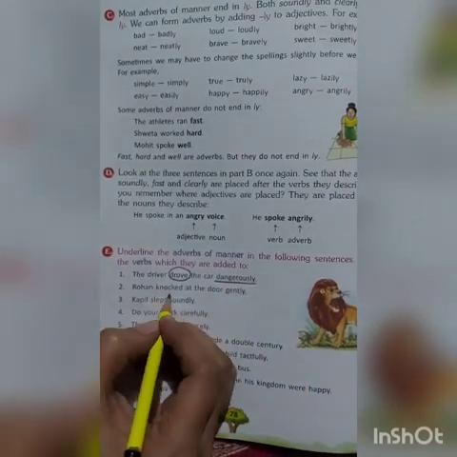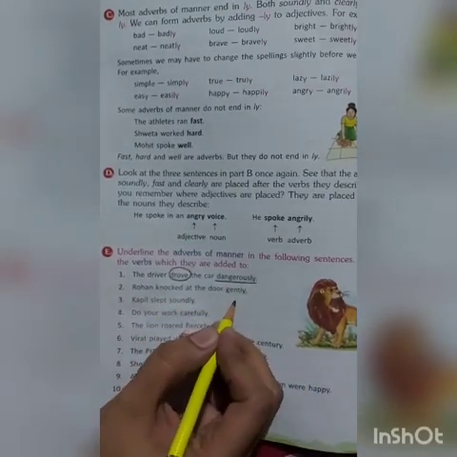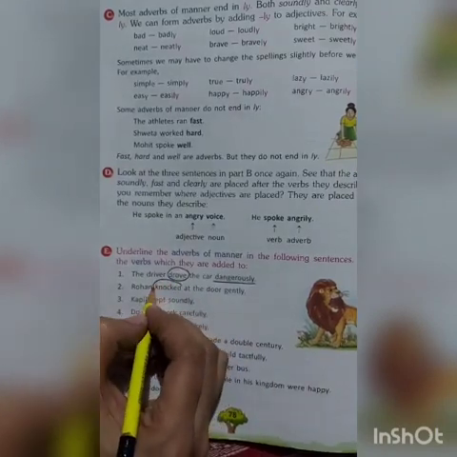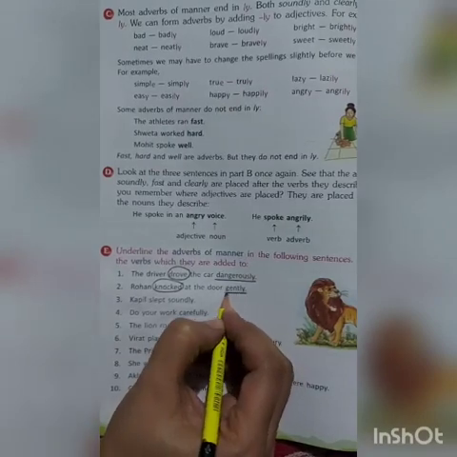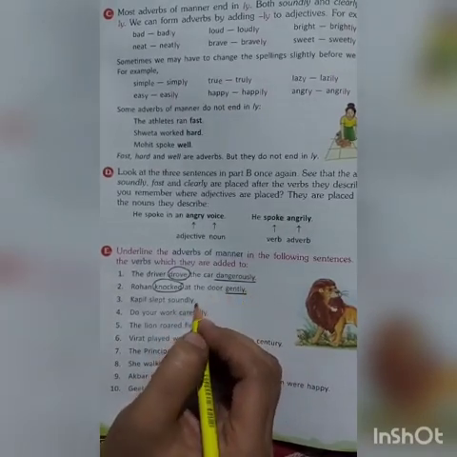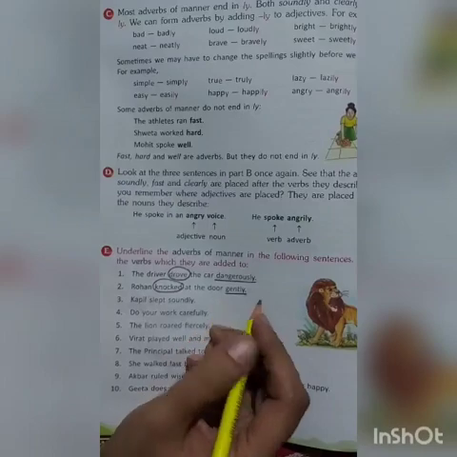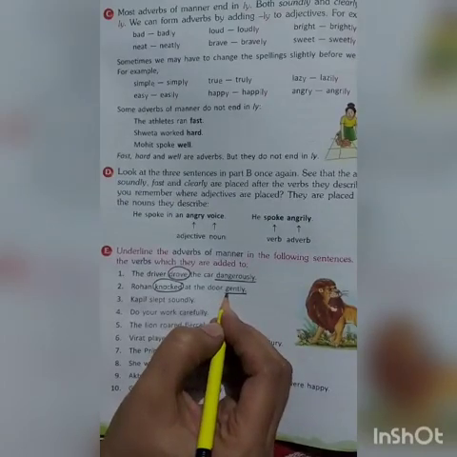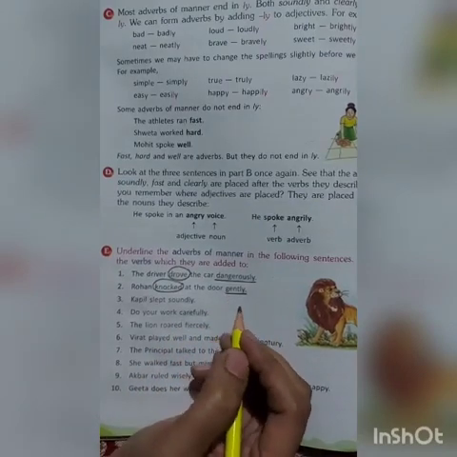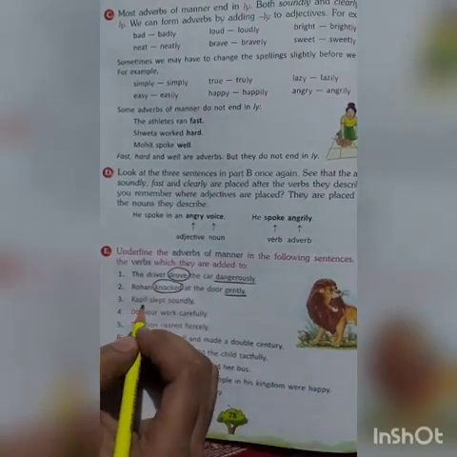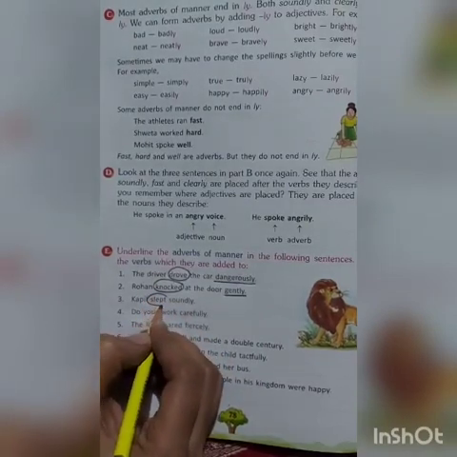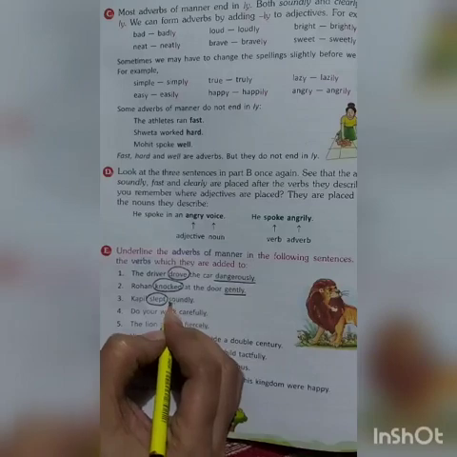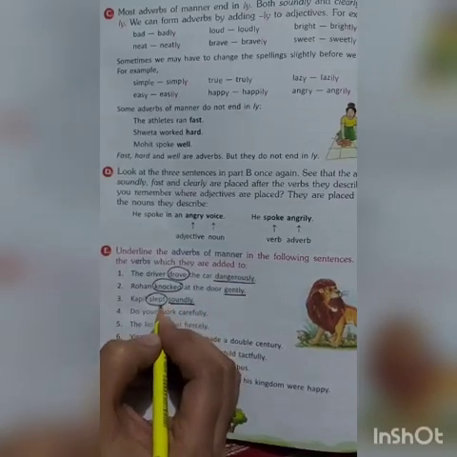Next, Rohan knocked at the door gently. Now, knocked is the verb here and the word gently tells how Rohan knocked at the door. So, gently is what? Gently is the adverb of manner. Next, the couple slept soundly. Now here, slept is the verb and the word soundly tells how the couple slept.